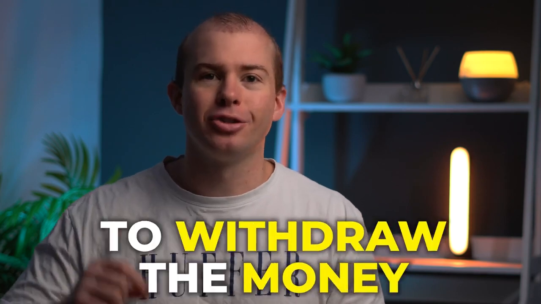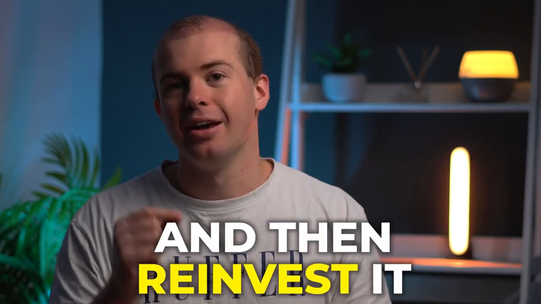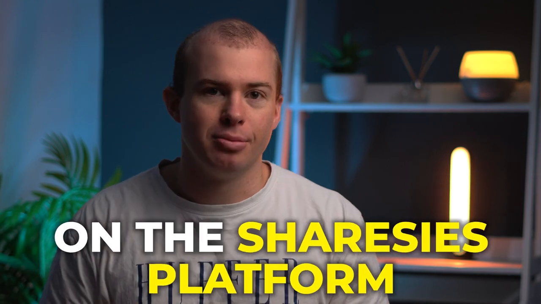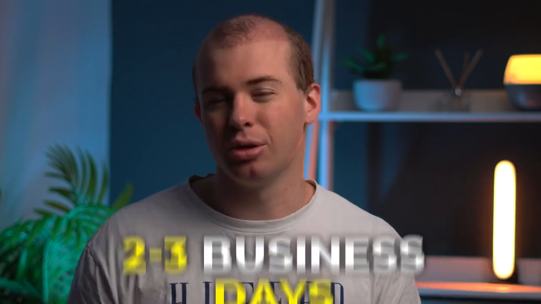It is a lot quicker to withdraw the money and then reinvest it on the Sharesies platform, because there's no delay between transferring the money from your wallet to your personal bank account. So if you just want to sell your shares and move it to a different stock or ETF, then that'll take about 2 to 3 business days depending, but that's much quicker than withdrawing the money straight into your bank account.